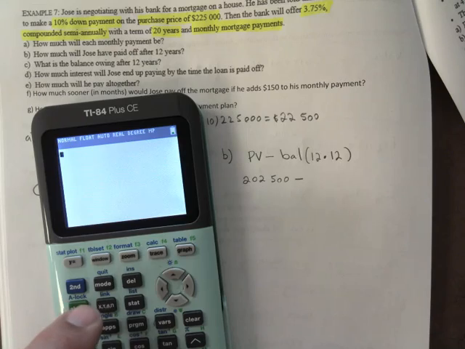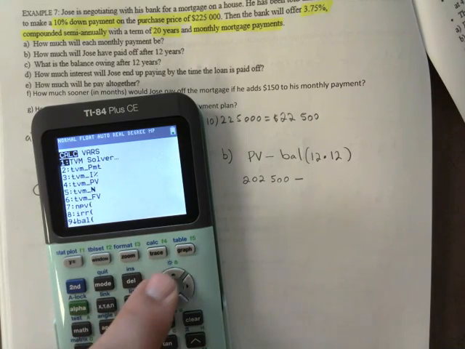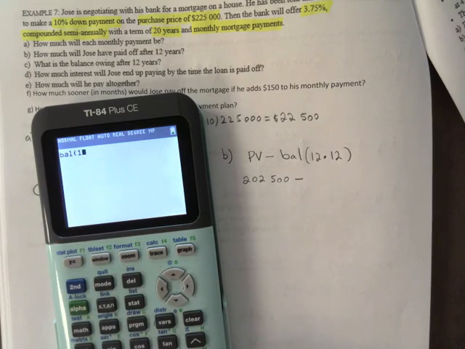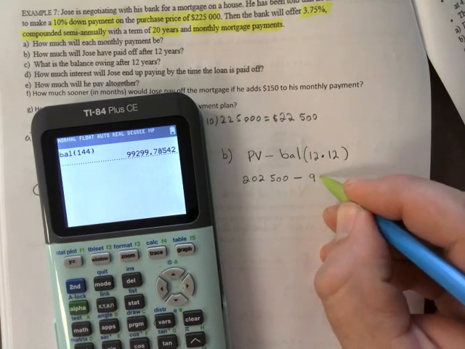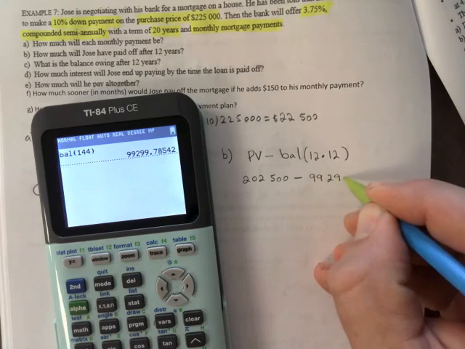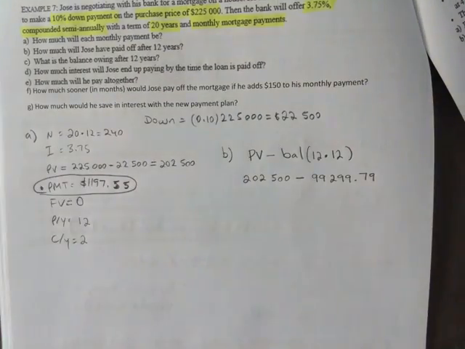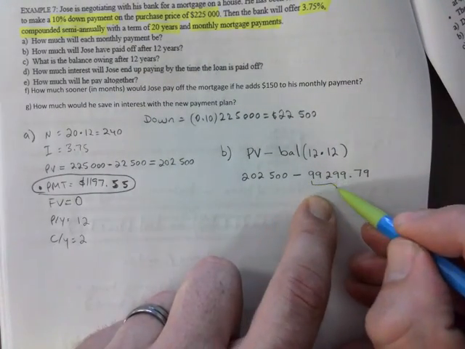You go apps, finance. I'm going to use option 9, and I know that that's 144. This is owing, right?